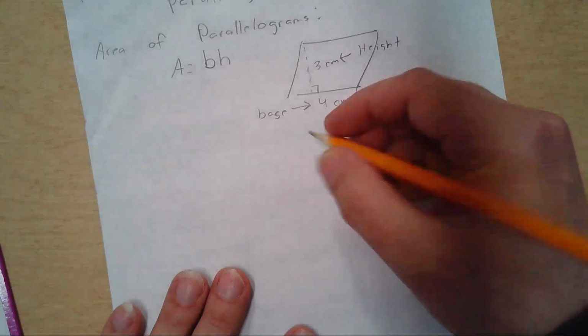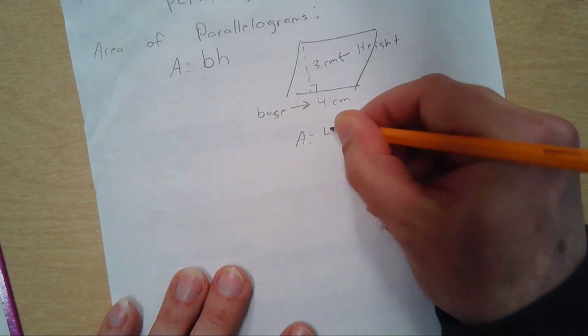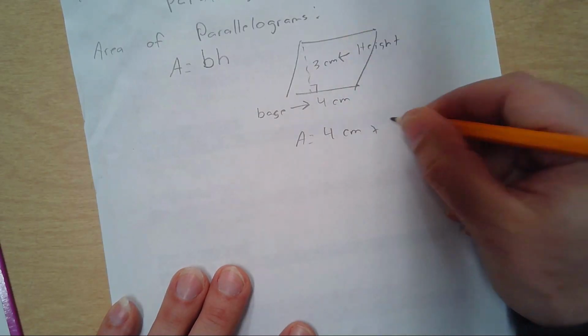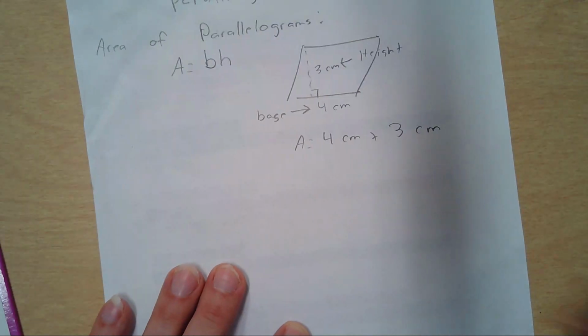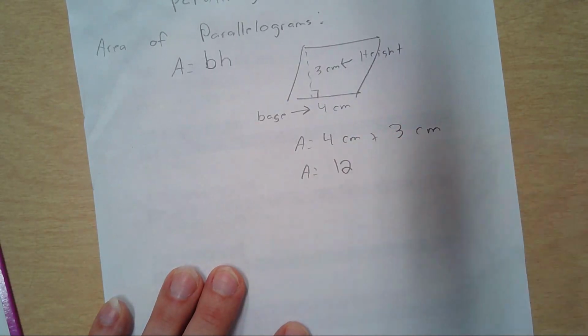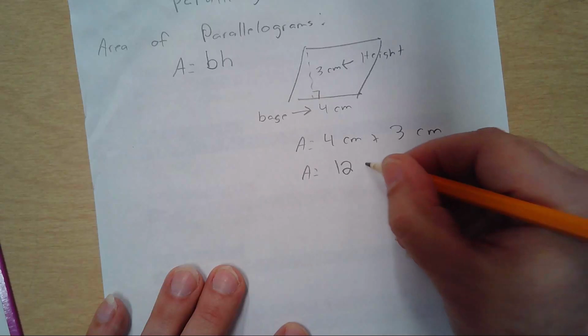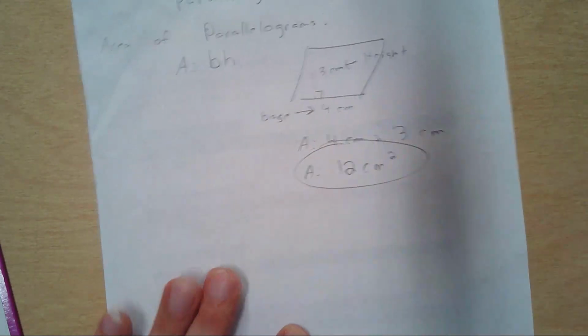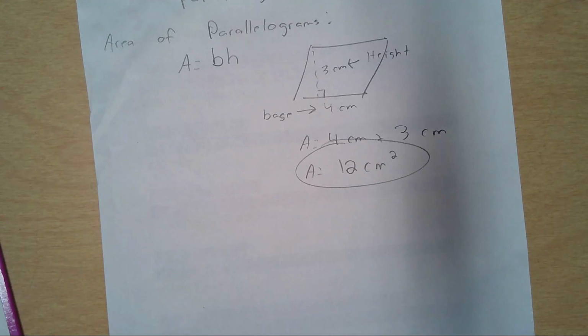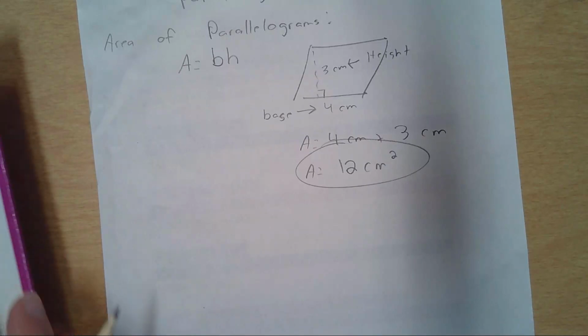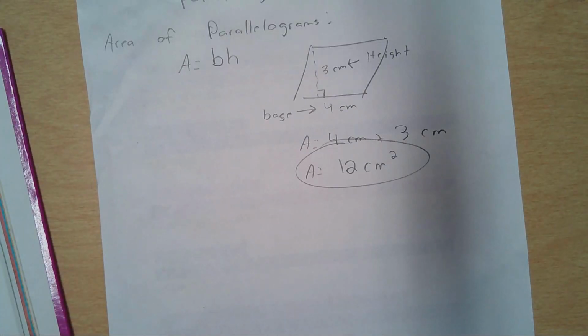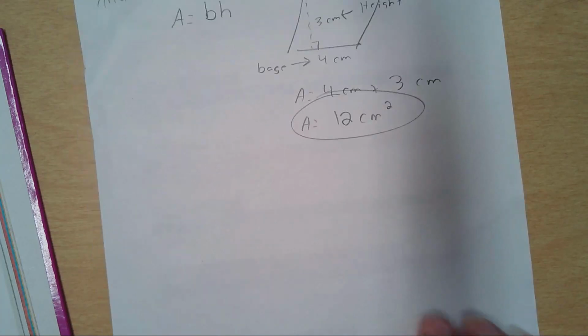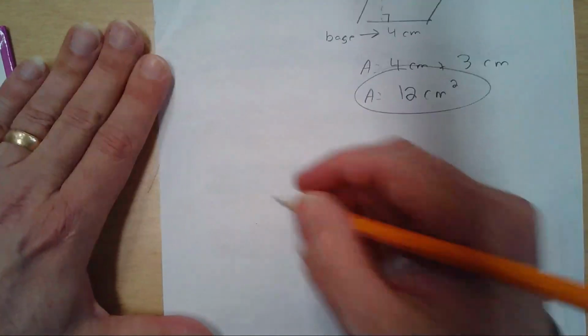The area of this parallelogram, the base, which is 4 centimeters, times its height, which is 3 centimeters. 4 times 3 is 12. A centimeter times a centimeter is a square centimeter. The answer should be 12 square centimeters. But the triangle one is 1/2 times 3 centimeters. And that's it.